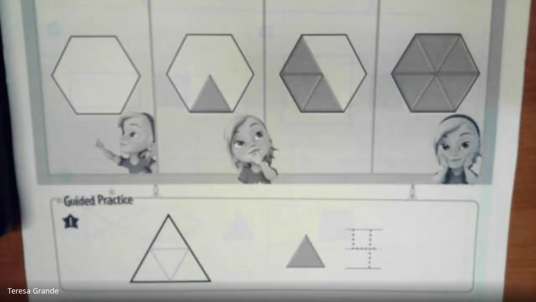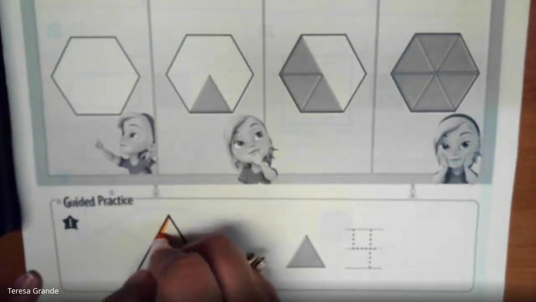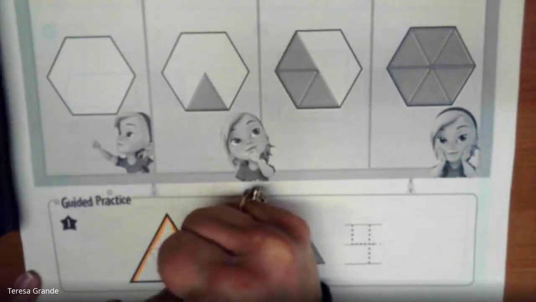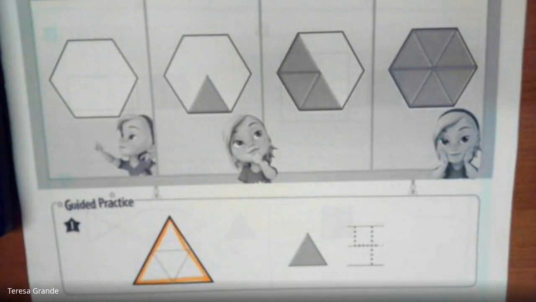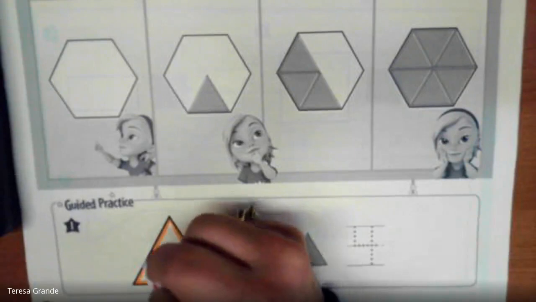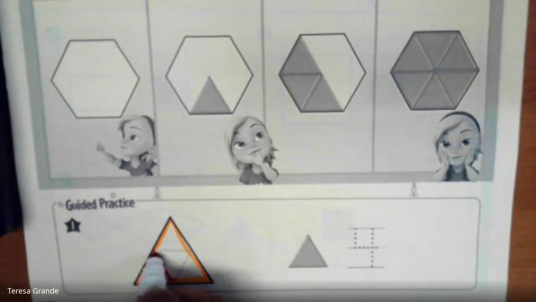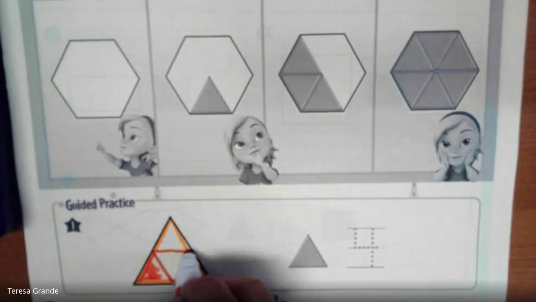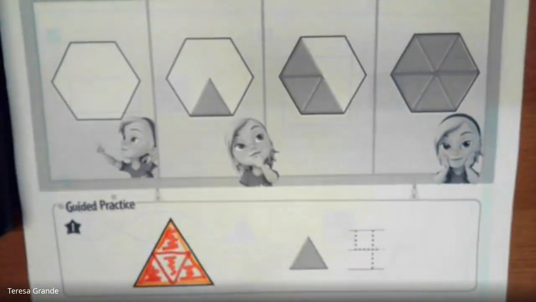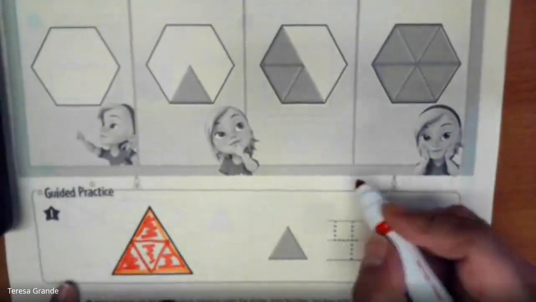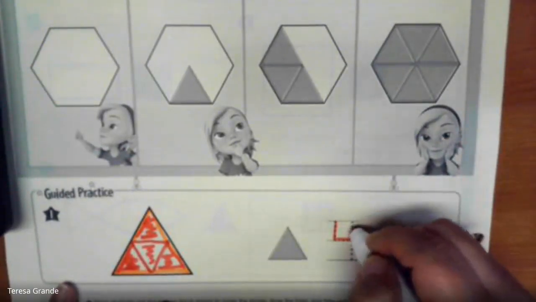The first thing we're going to do is trace the big triangle. Okay, now we're going to see how many triangles we can make out of the big triangle. So let's take a look here. Here's one. Here's two. Here's three. And here's four. We can make 4 triangles out of one big triangle. Let's write the number 4.